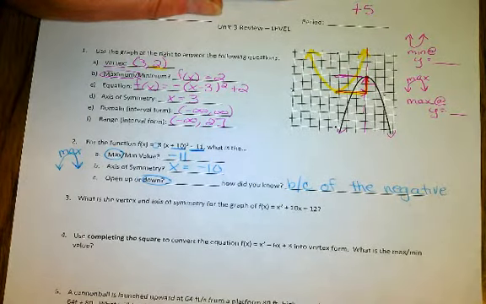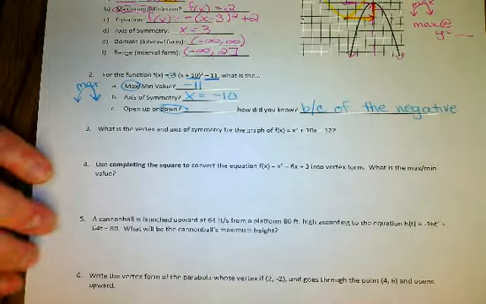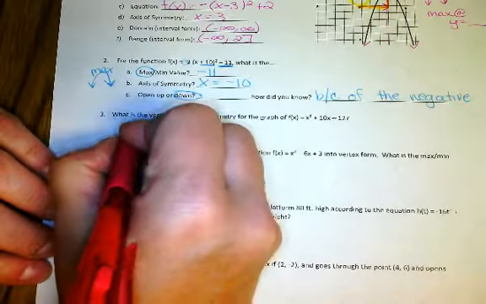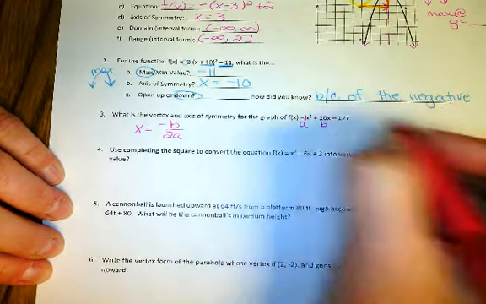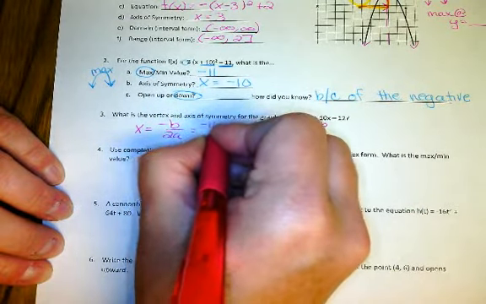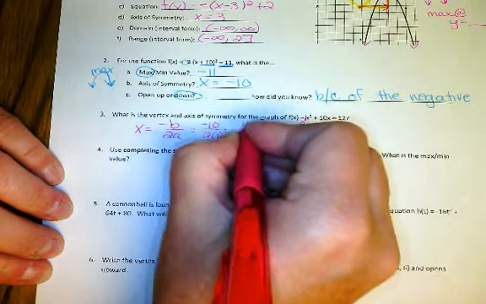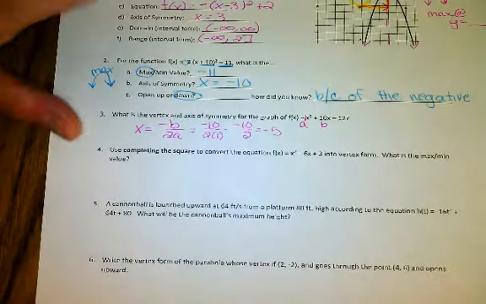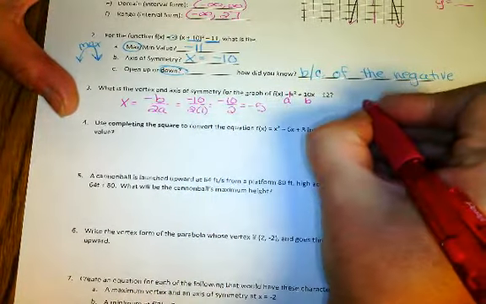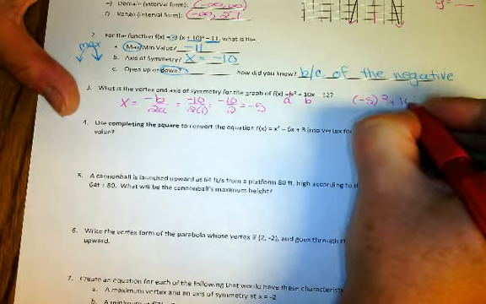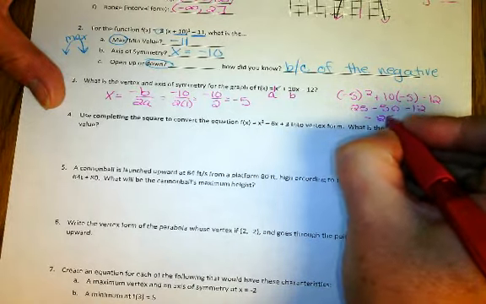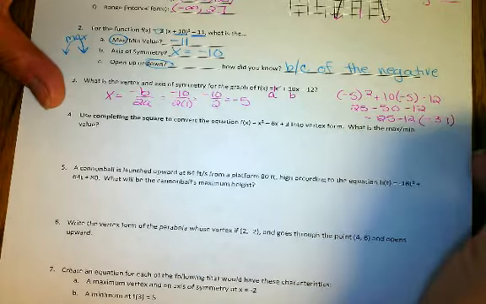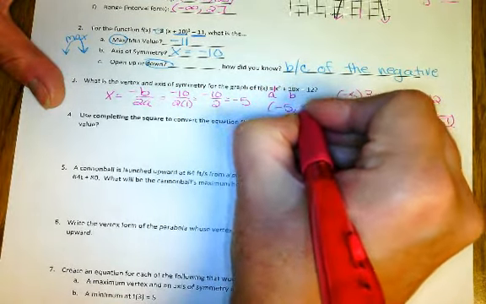the negative. All right, on the next one, it says, what is the vertex and axis of symmetry for the graph? Well, there's two different ways to do this. You could use x equals negative b divided by 2a. So this would be your b value, and 1 would be your a value. If I did it this way, I would get negative 10 over 2 times 1 equals negative 10 over 2, which equals negative 5. Then I would take that negative 5 and substitute it back in. So I would have negative 5 squared plus 10 times negative 5 minus 2. Here you have 25 minus 50 minus 12, and that gives me negative 25 minus 12, which is negative 37. Okay, so my vertex here is negative 5, negative 37.